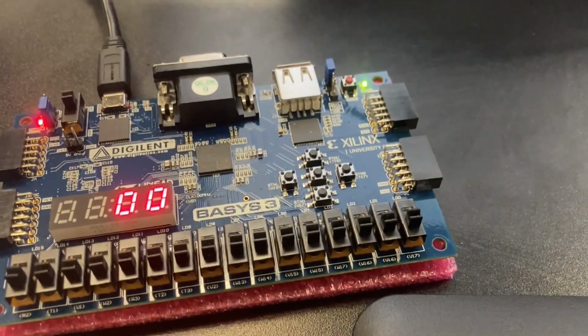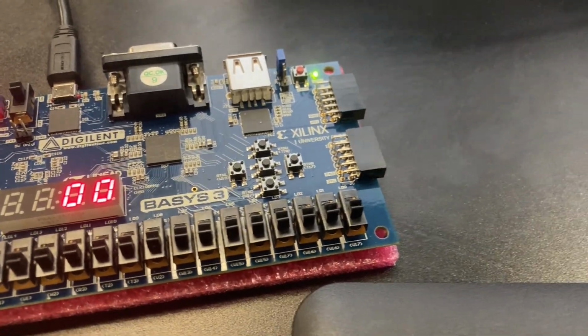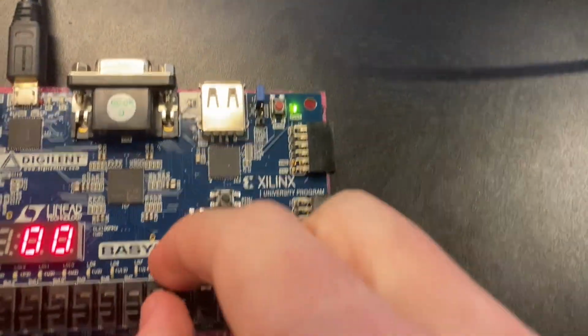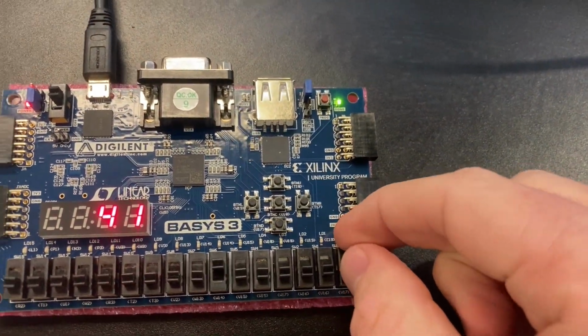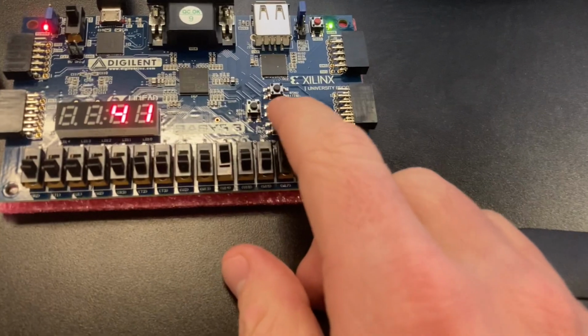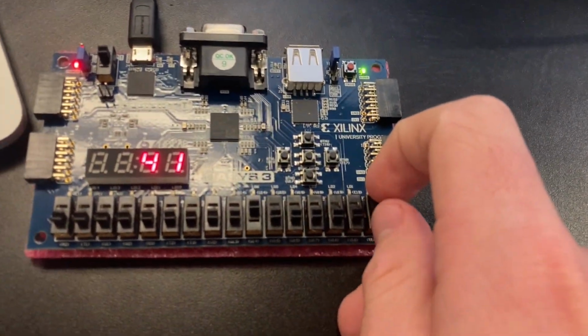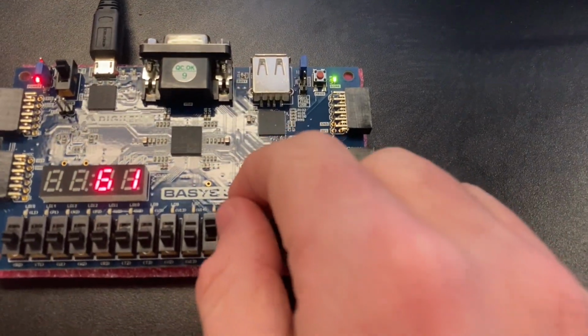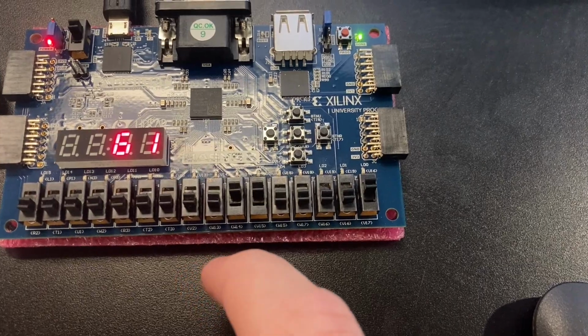A is represented by the value 41, which in hexadecimal is just this right here. If we send that, we're going to watch it print out a capital A. And then a lowercase a is represented by the value 61, which is pretty much the same thing, except we're going to turn on this switch. And that is going to print out a lowercase a.